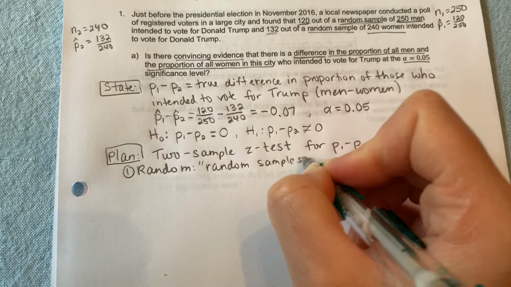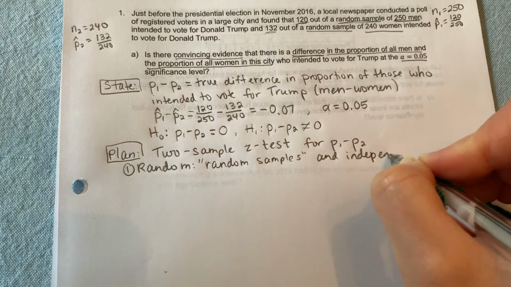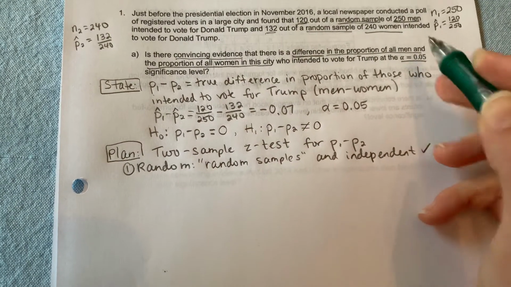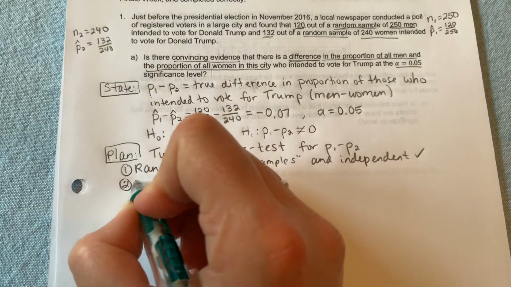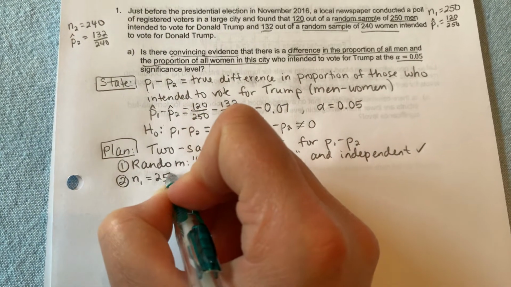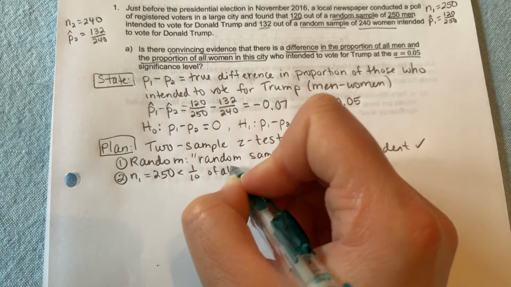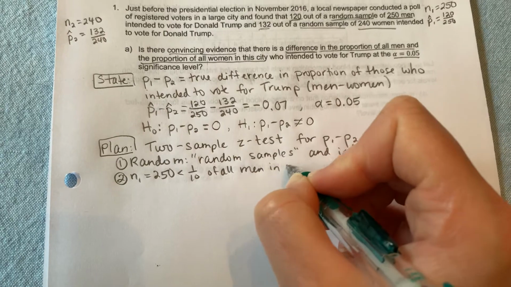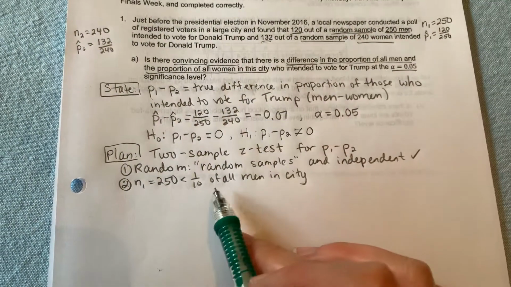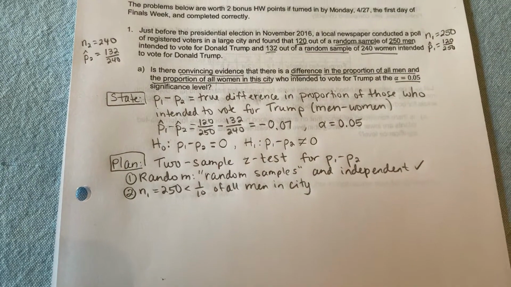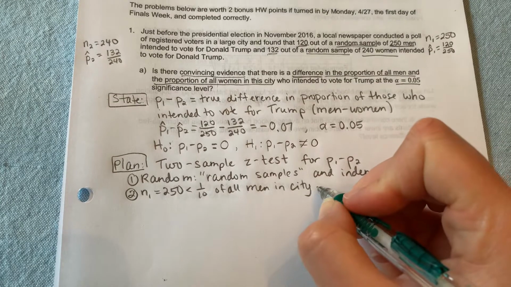So it says random samples, and they are independent. Right? There's nothing to suggest that these men were matched or paired with the women in any way. All right, second condition, the first sample size of 250 is less than 1/10 of all men in the city. Okay, so it does say a large city. 10 times 250 would be 2,500. Any large city is definitely going to have more than 2,500 men, so that's met.